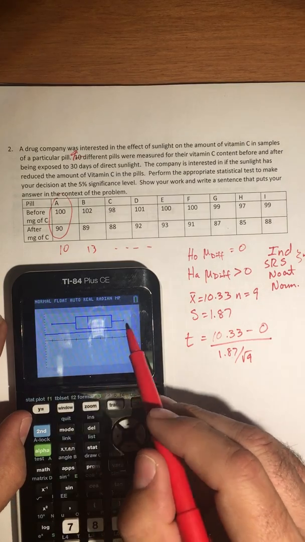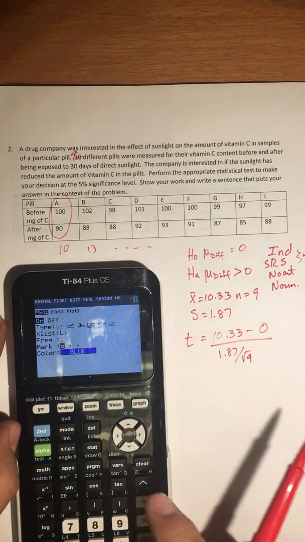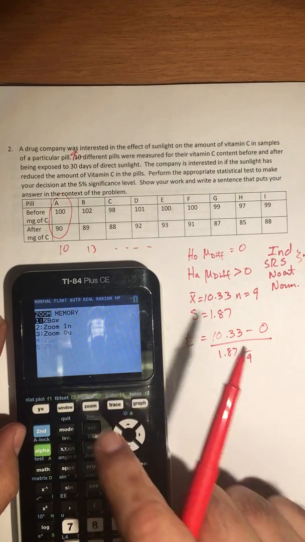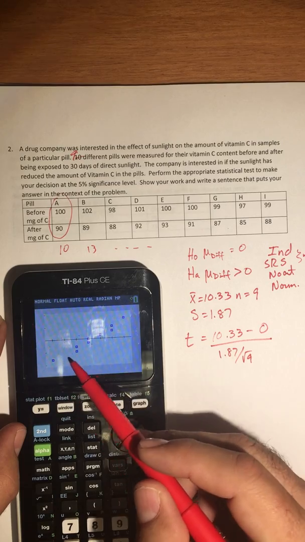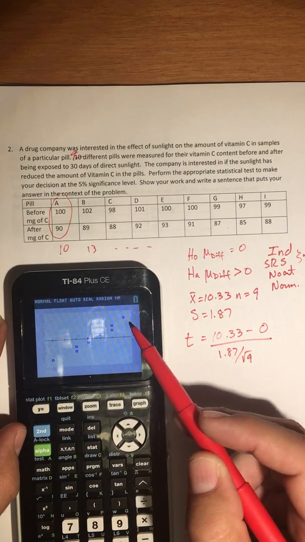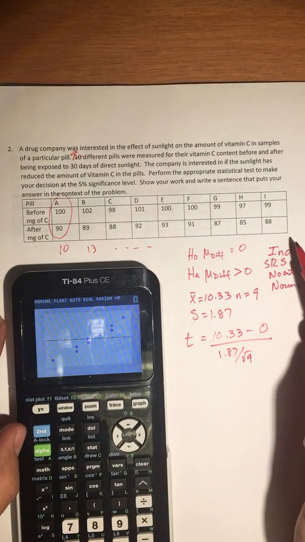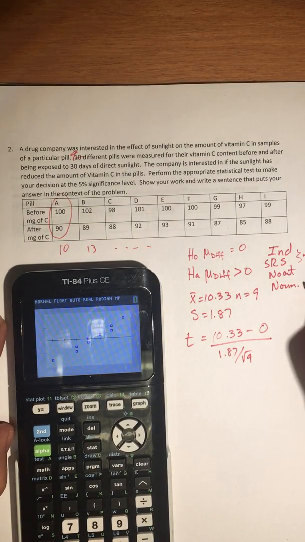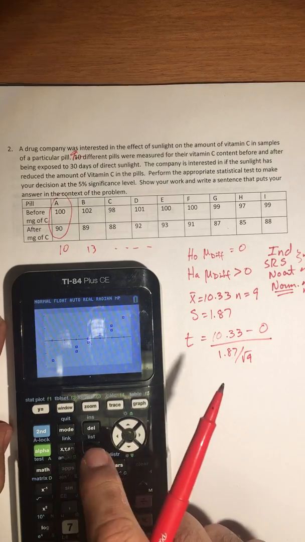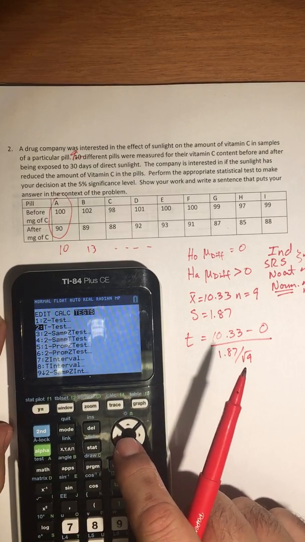And it's not that symmetric, but let's do the normal probability plot on it and see how asymmetrical it is. Zoom 9. Well, that's not terrible. So that's roughly linear, so therefore we can assume that the distribution is approximately normal. All right. And I had to check that, right, because my sample size was so small. So there's no outliers, and the normal probability plot is approximately linear. Groovy. So now we can go stat, test, t-test.